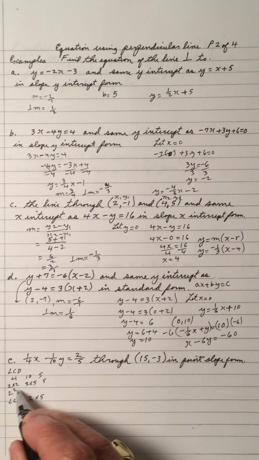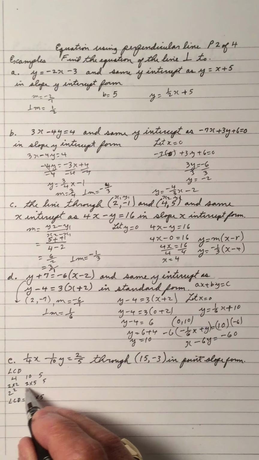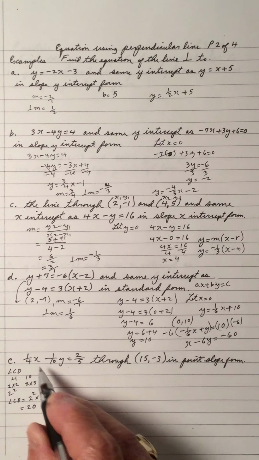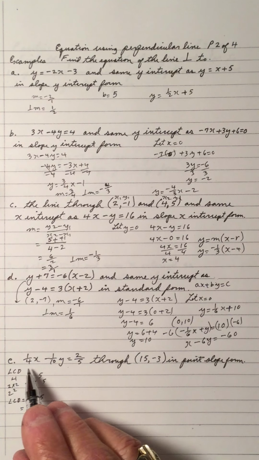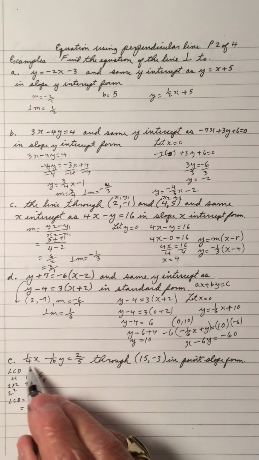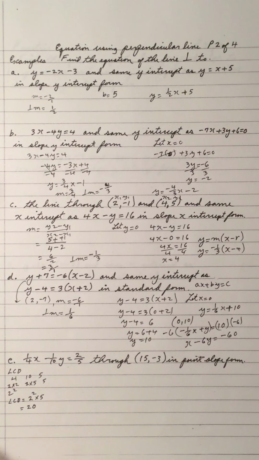We have to pick the highest exponent of any one of these factors. So that's 2 squared and 5 to the 1. So that's 4 times 5. So the LCD for the denominators 4, 10, and 5 is 20. In other words, 4, 10, and 5 will divide into 20.